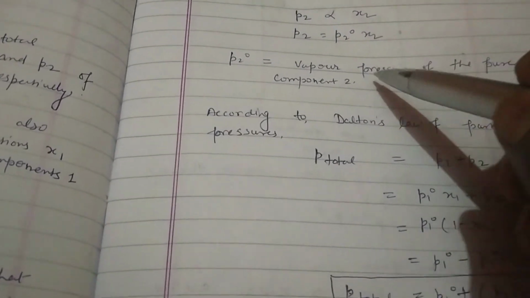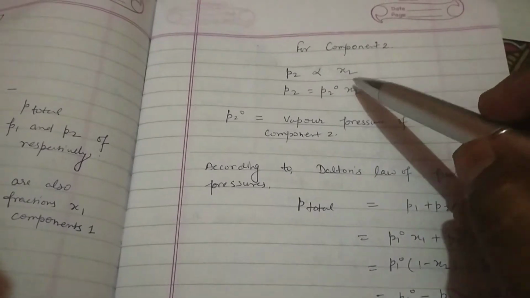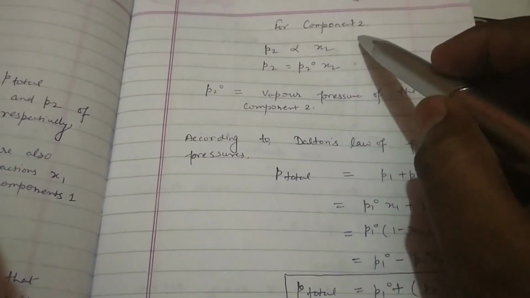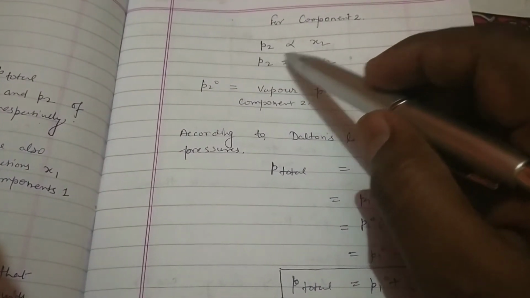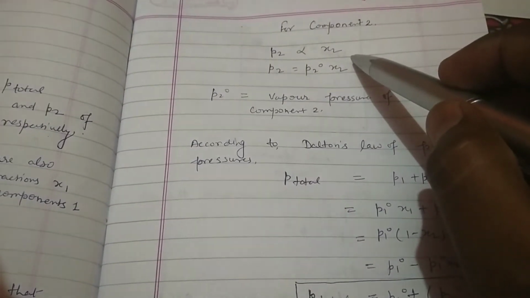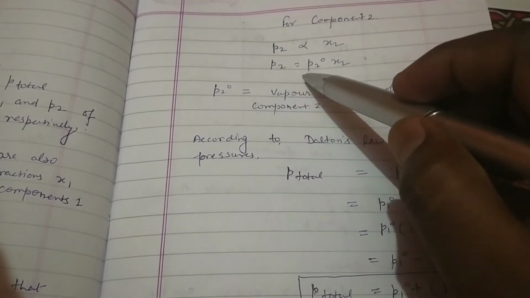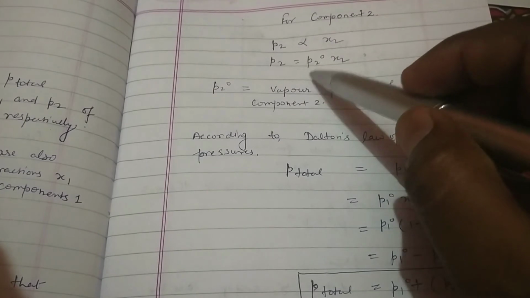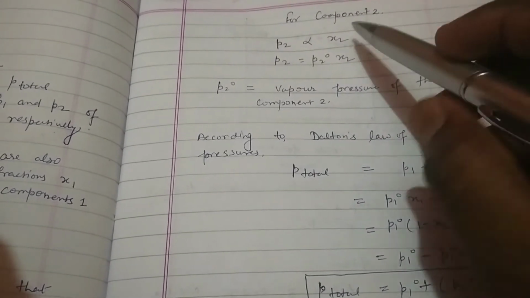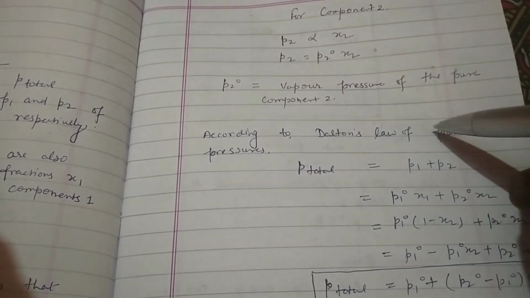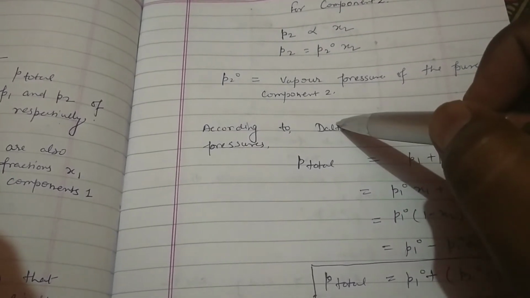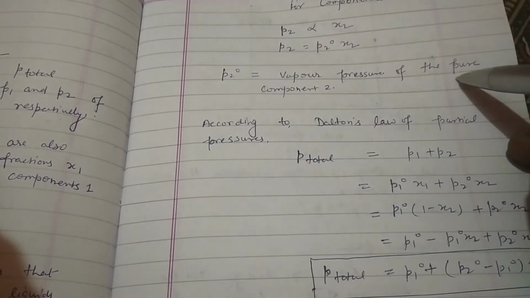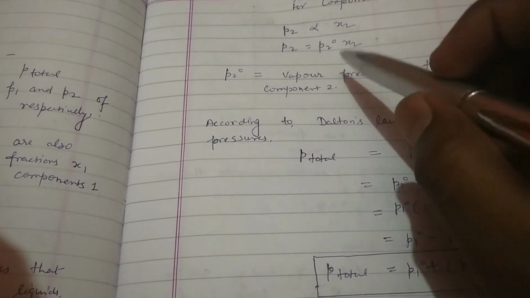That means the same temperature that was taken. Next, for component 2, P2 is proportional to x2, and P2 is equal to P2 naught x2, where P2 naught is the vapor pressure of pure component 2.